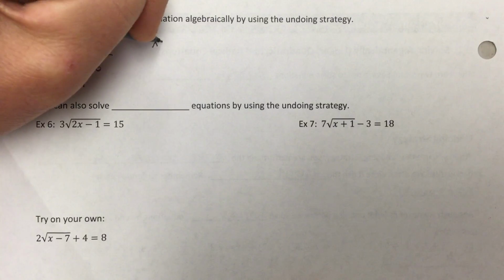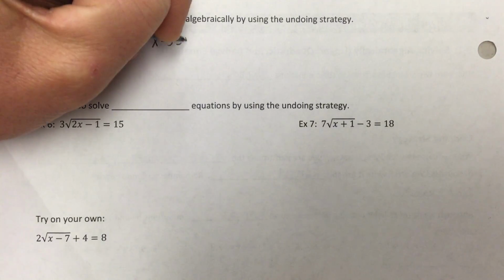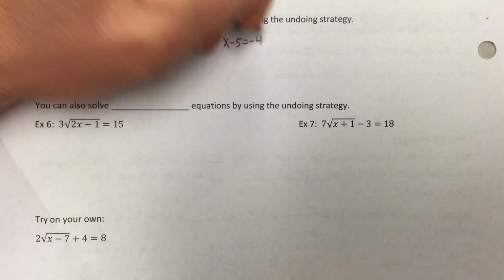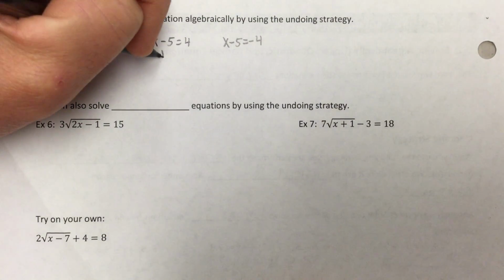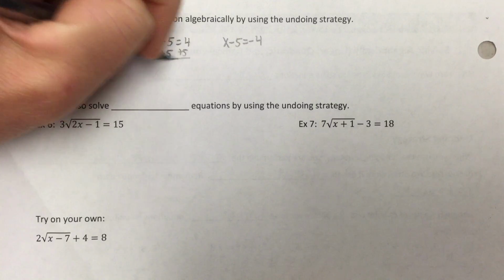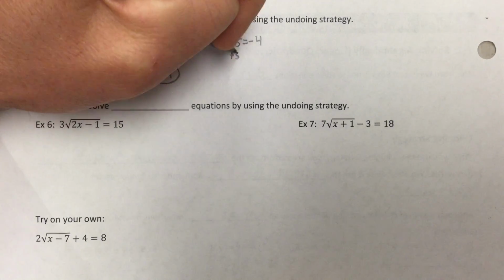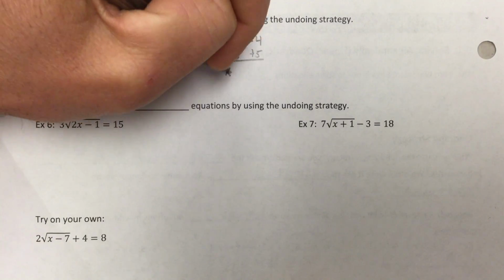And then I want to break it into two separate problems. x minus 5 equals positive 4. x minus 5 equals negative 4. So then we add 5. So one answer would be x equals 9. Add 5, and x equals 1.